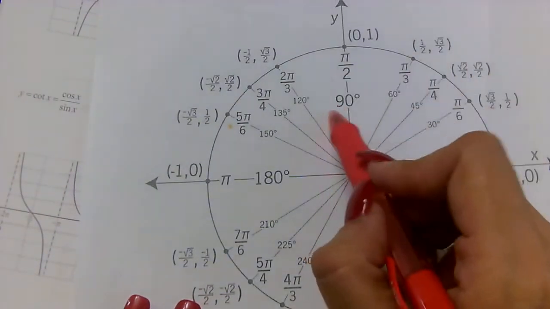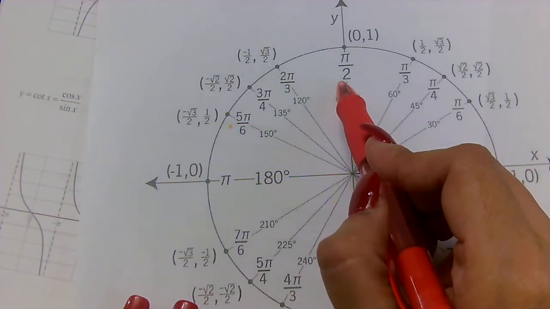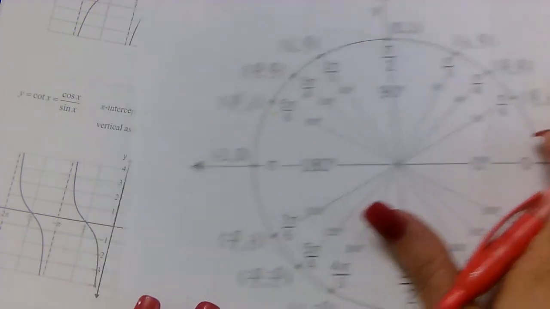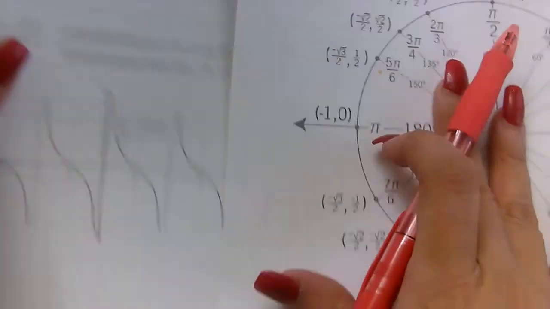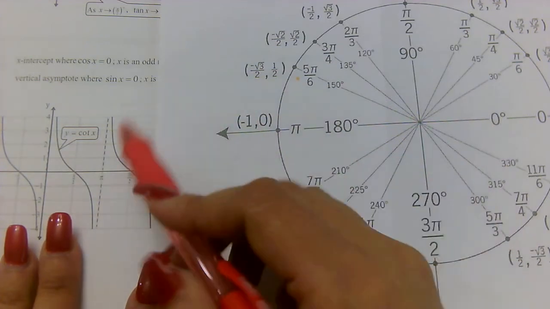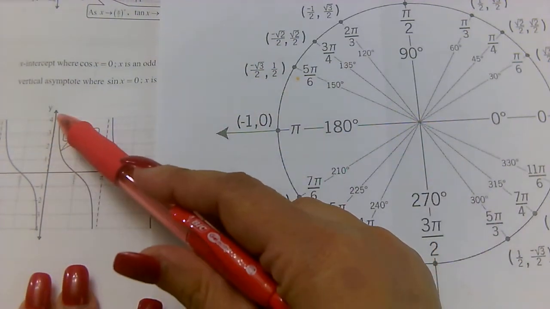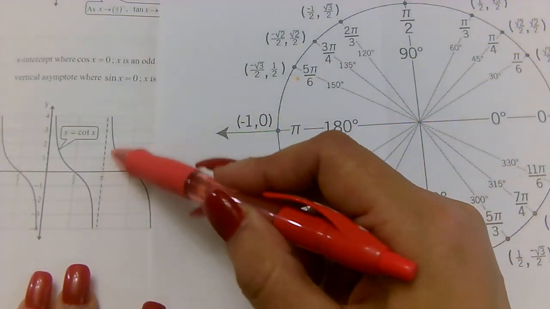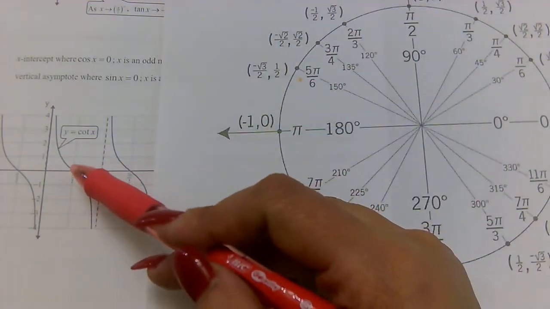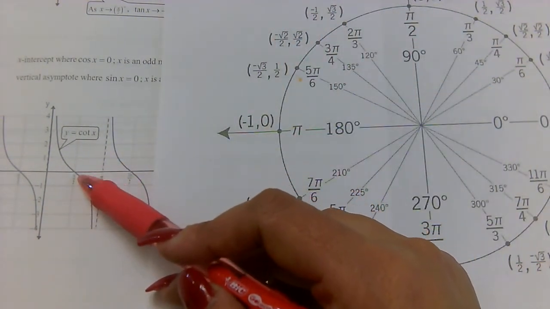If I go to cotangent of pi over 2, that's going to be equal to 0 over 1, which is the same thing as 0. So let's look at that function. Okay? So undefined at 0, undefined at pi. Here's my vertical asymptote at 0. Here's my vertical asymptote at pi. And right in between is pi over 2, which is right here, and that's equal to 0.